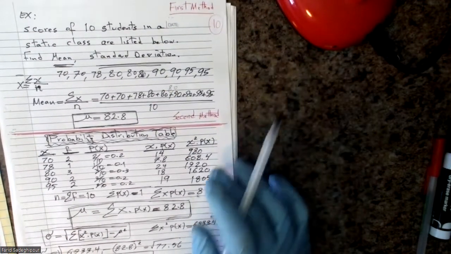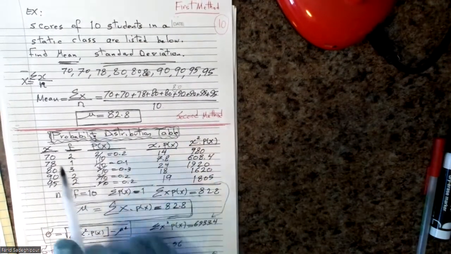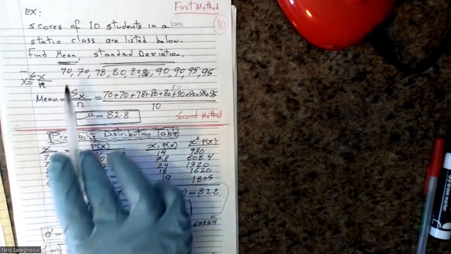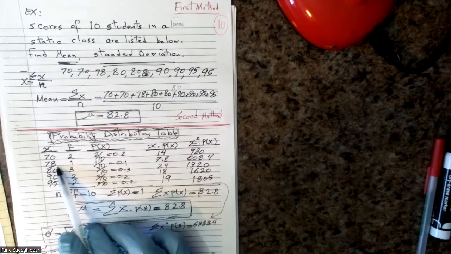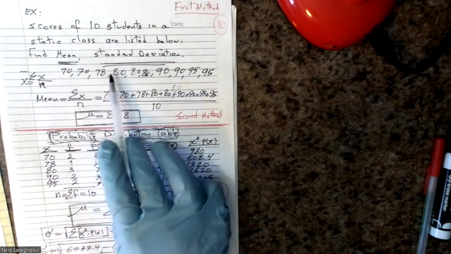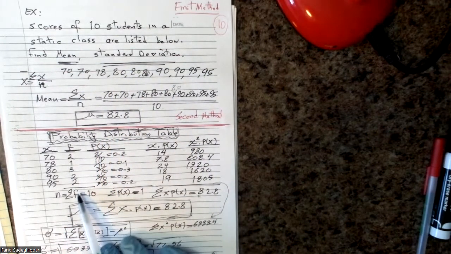Now I want to do the same problem using a probability distribution table. So X is 70. How many 70s do I have here? 1, 2, so the frequency is 2. How many 78s? How many 80s? 1, 2, 3, and so on.